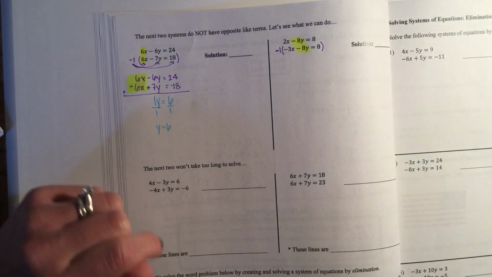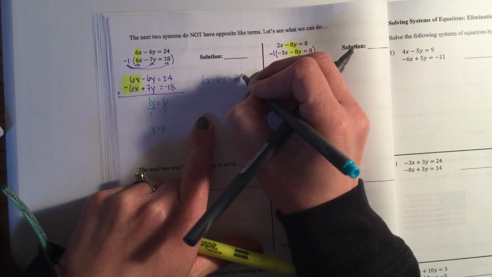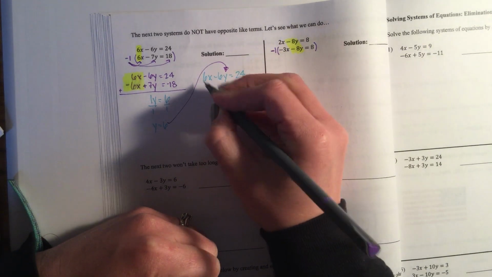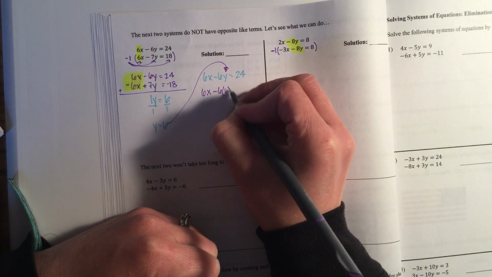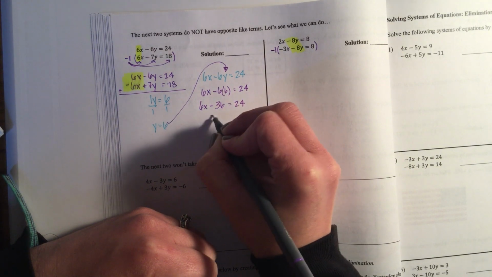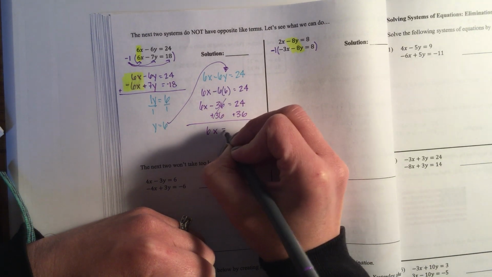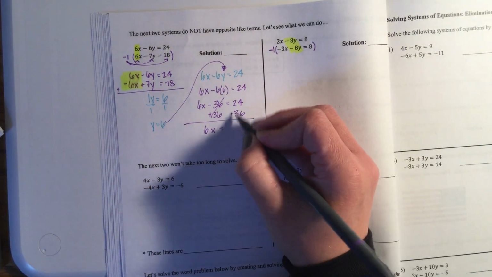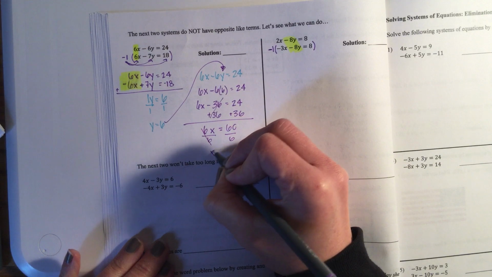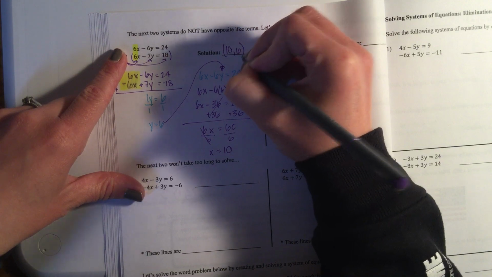Then you just go plop that into one of your original equations and solve. Doesn't matter which one. I'll just do the top one. Okay, so if I put a 6 in for y, 6x minus 6 times 6 equals 24. 6x minus 36 equals 24. I'm going to add that 36 to both sides. 6x equals 60. And then divide by 6. And I get x equals 10. So my answer is 10, 6.